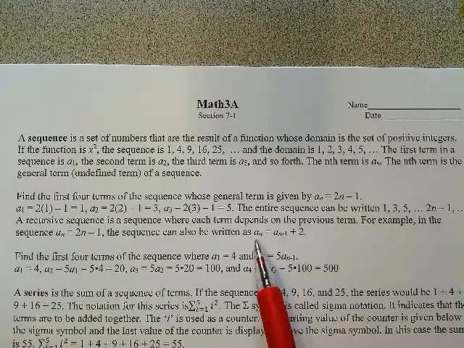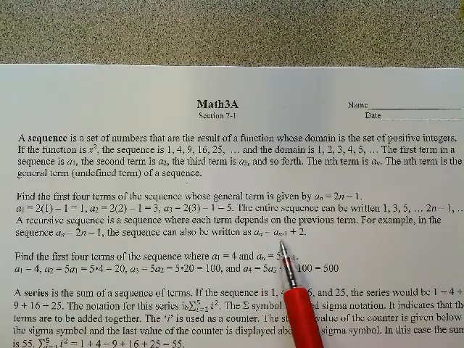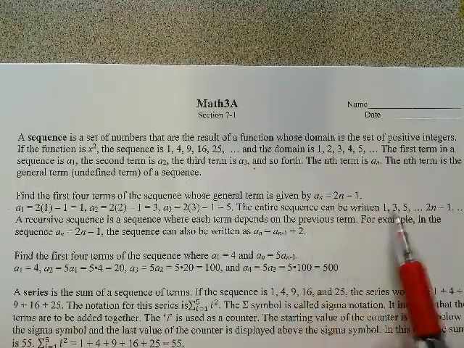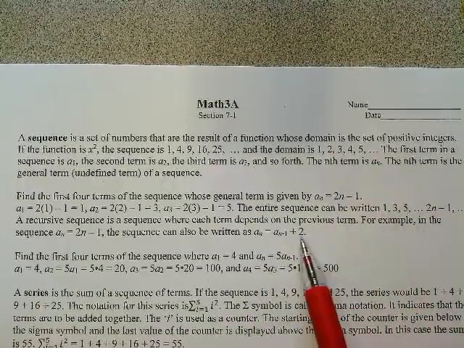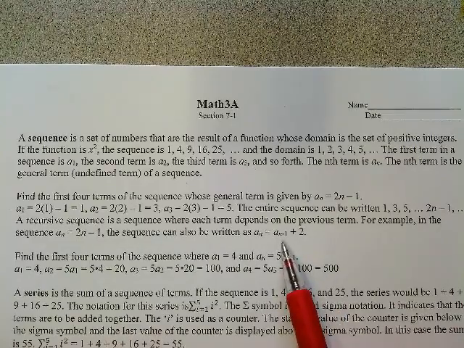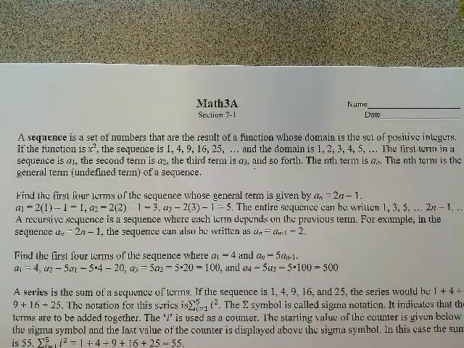In other words, if this was a5, that would be a4. If this was a9, that would be a8. And of course, since we are dealing in this particular case with the odd numbers, all our odd numbers are a difference of 2. So if we're at any one odd number, it is the previous odd number plus 2.